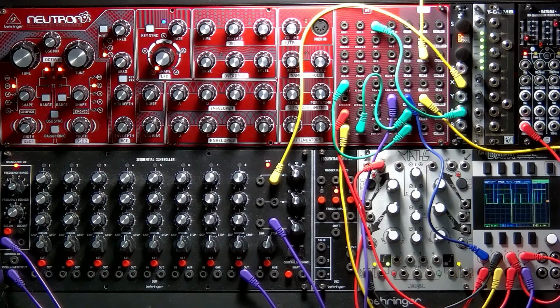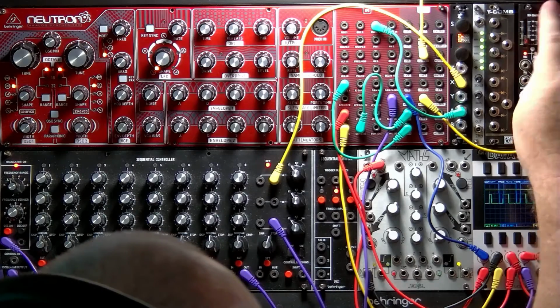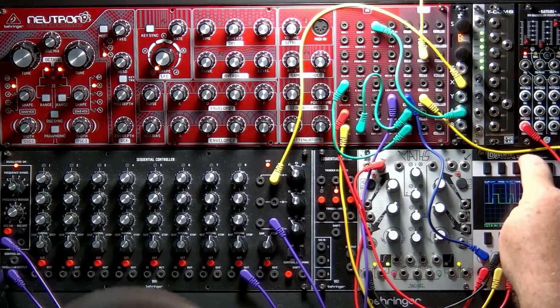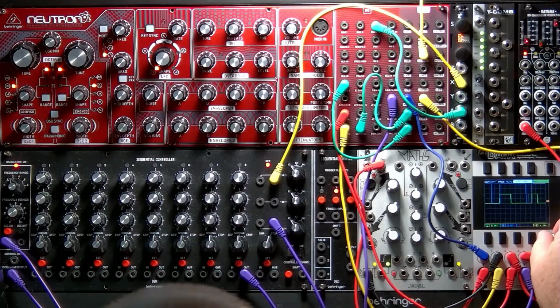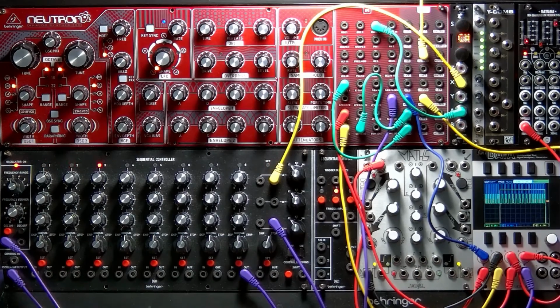Interesting. So if we lower that speed again, let's just get that time. Okay, so that's kind of not really doing what I want it to do.